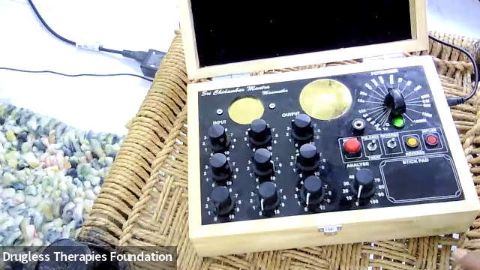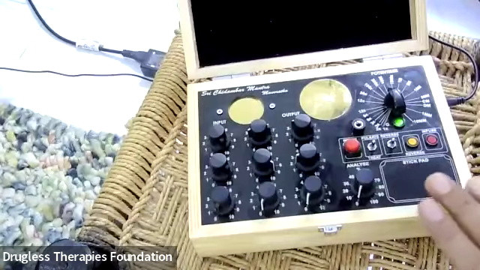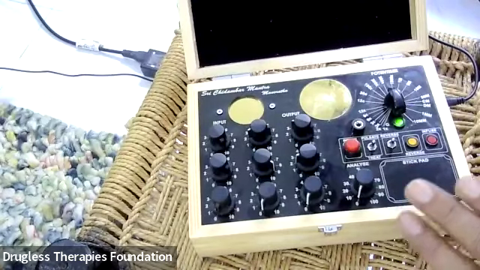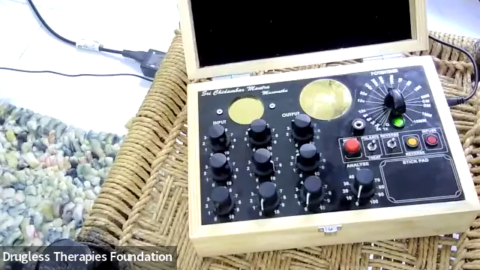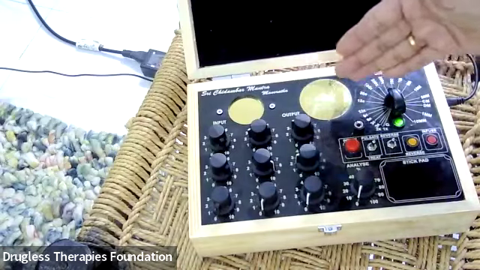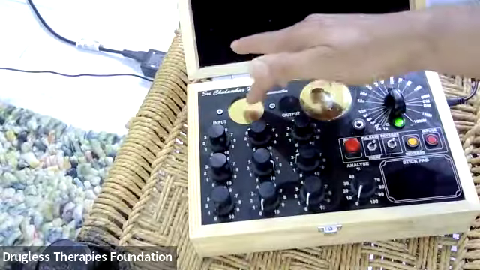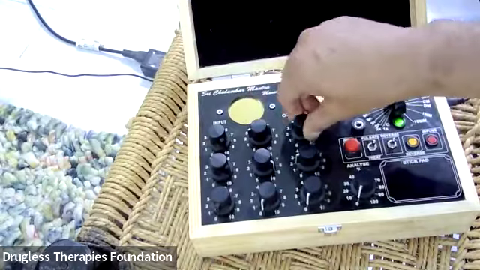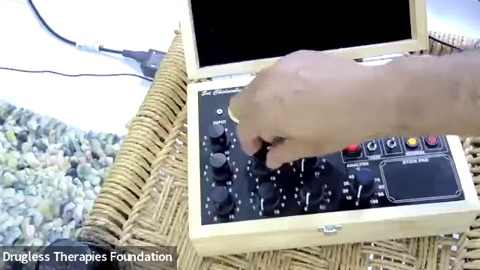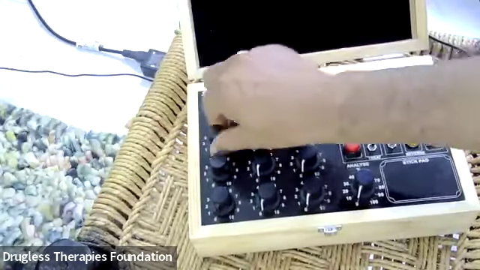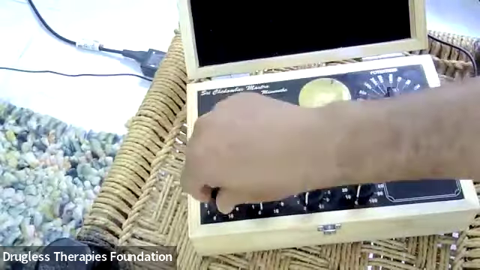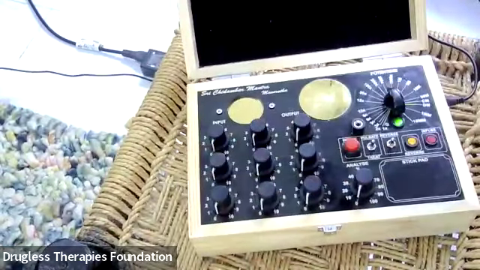Okay. Next, we have understood how to make a normal remedy. And what is the function of this one? We can potentize anything by keeping it from input to output. At that time, what you have to do? Keep everything at 0. You want to potentize from input to output.